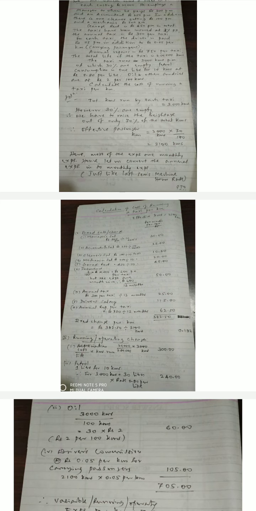In the first column, particulars or details of expenses or costs; in the second column, per month. Now, we have to categorize which are the fixed costs, which are the running costs or running charges, and which are the maintenance charges, etc. In the first instance, the first expense given is the manager's salary.